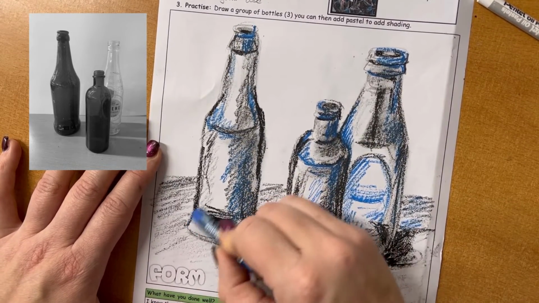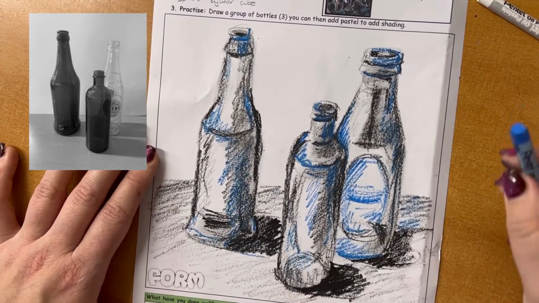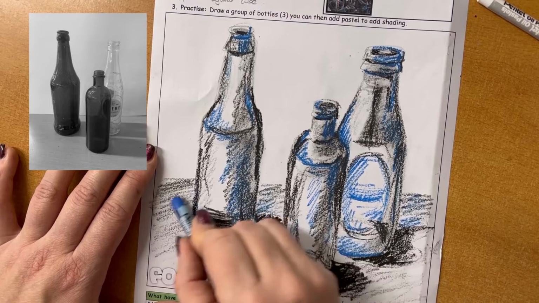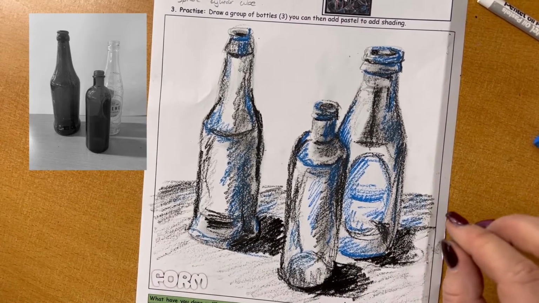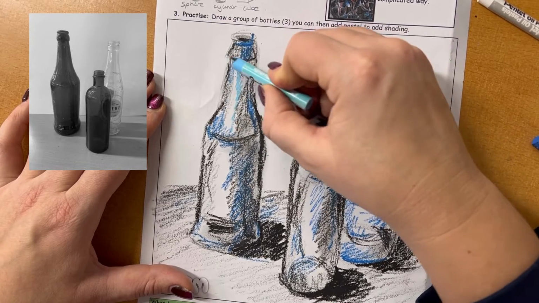So I'm just using the blue just to add a little bit more contrast. And I might actually use the light blue as well, just in some of these highlights.